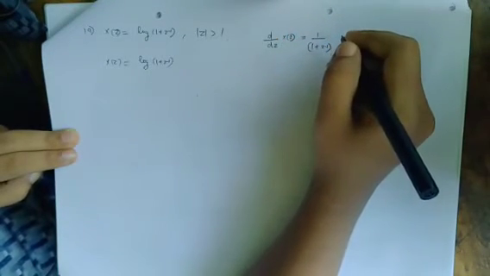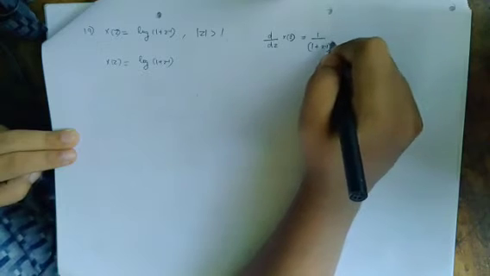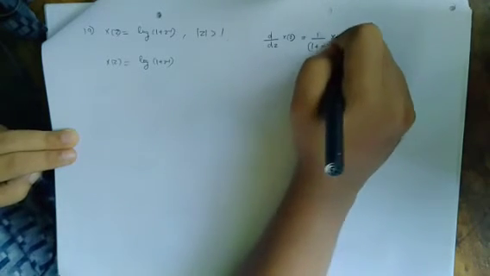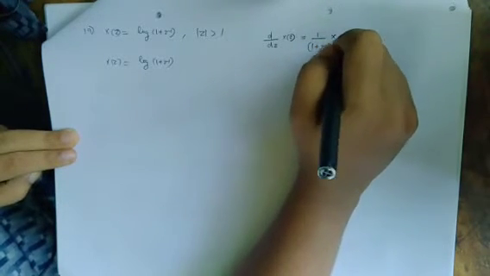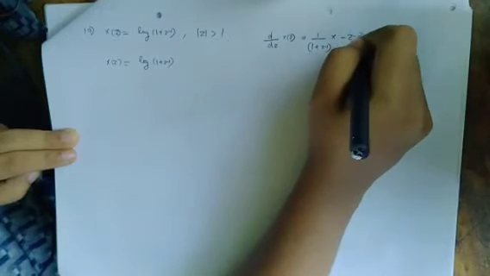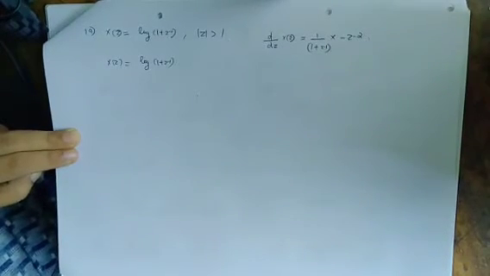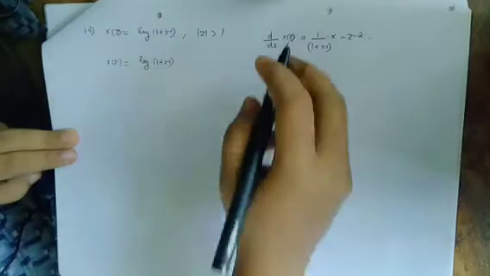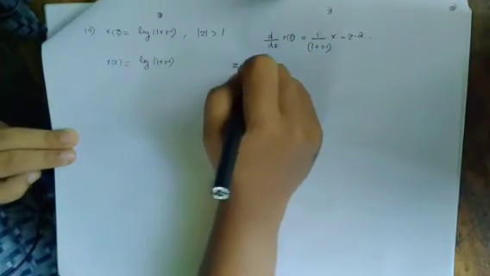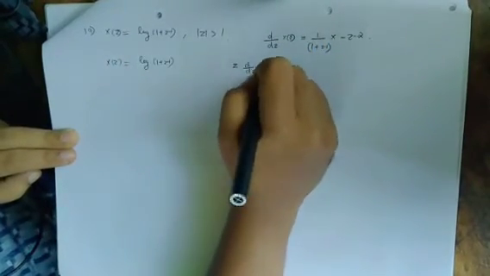So we will get minus z raised to minus 2. Okay. So z into d by dz of X of z.